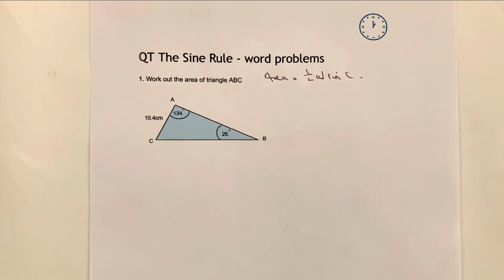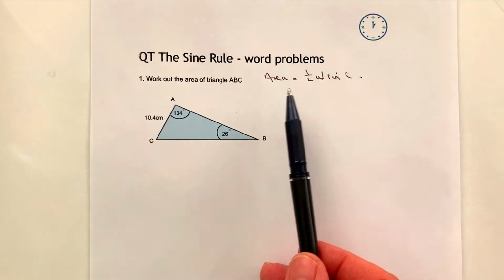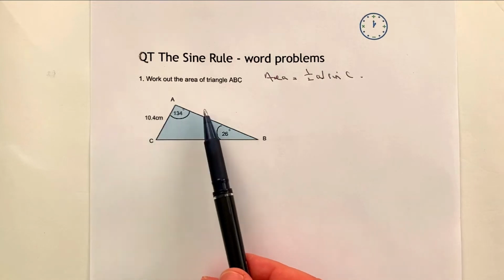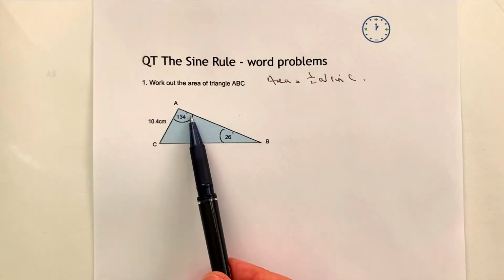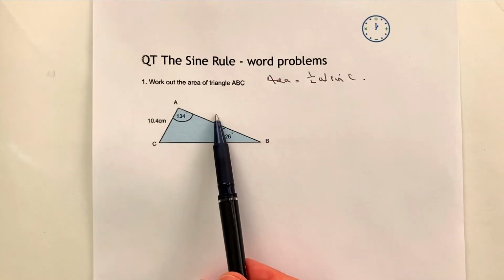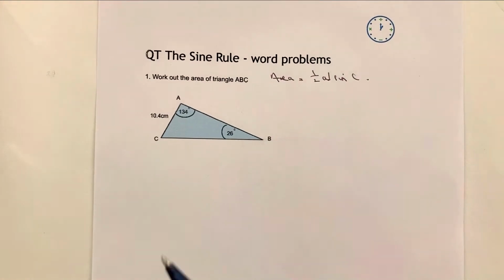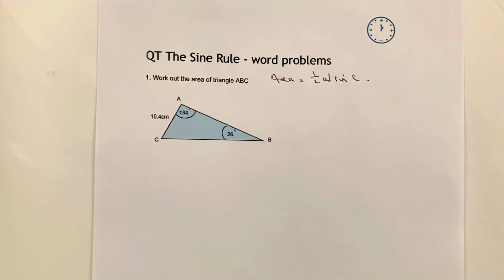So basically, this formula works on the principle that it's an included angle. So I could say this is a, and this is b, this line along here, and this is the included angle. Now, unfortunately, we don't know this one, okay? But we're going to find a way of working that out. And when we've got this angle, we can use this formula.